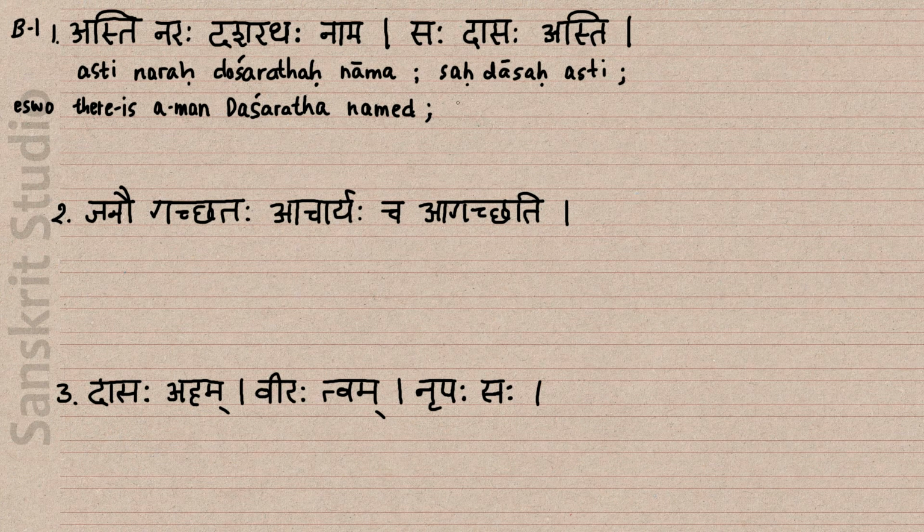And then sah, he, pronoun he; dasah, so it's servant. The servant or a servant, but the default is the servant. And asti, he is, and end of that.